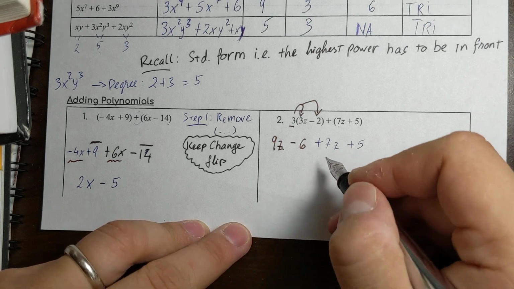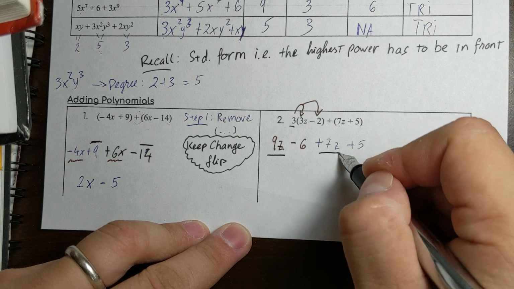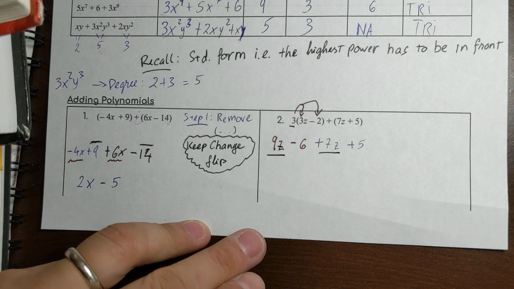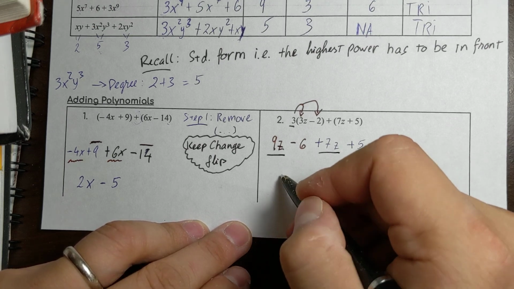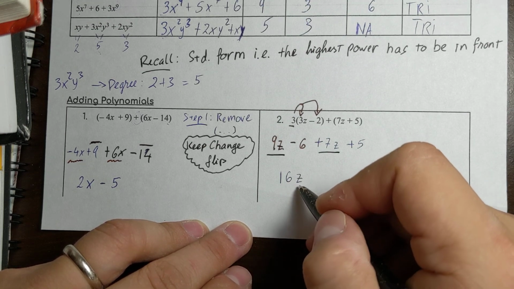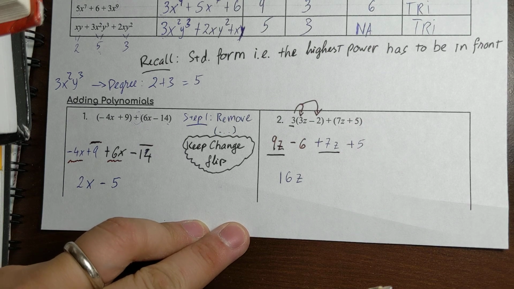Once you have those, you can combine like terms. You should see that 9z and 7z are nearly identical because they have a number with a z next to it. So combine those two: 7 plus 9 gives you 16z. Please remember the z. Without that, this question will be off completely.